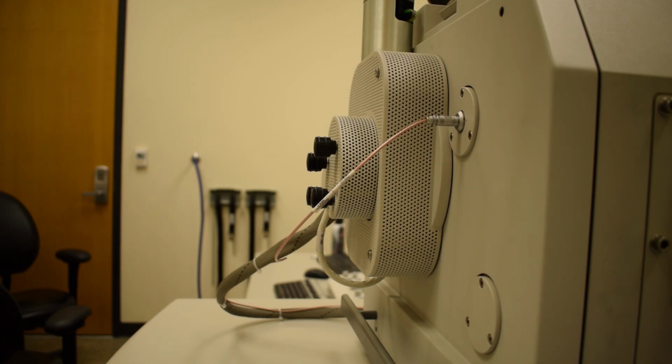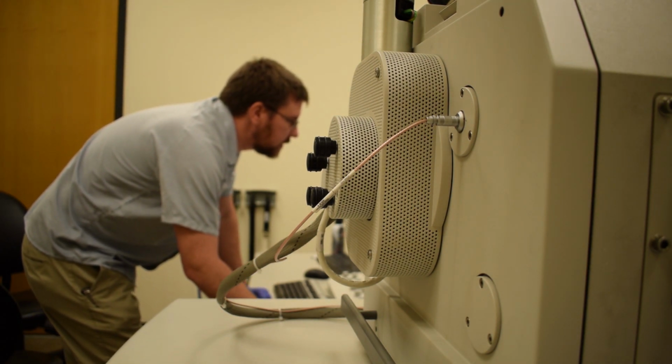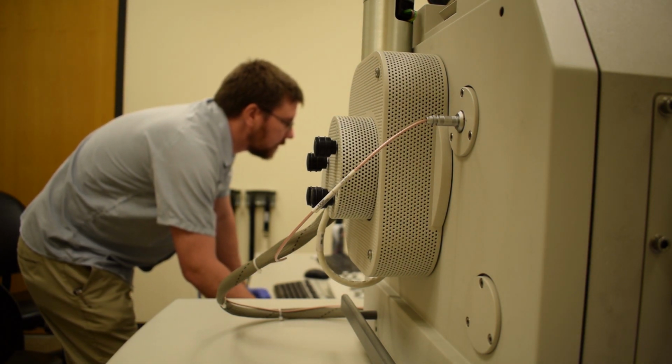Now we're ready to pump the chamber down. So we're going to go to the user interface, and we're going to take the mouse and simply click on the pump button.